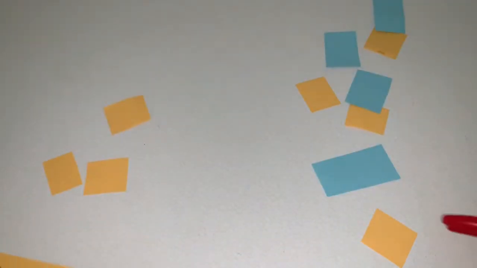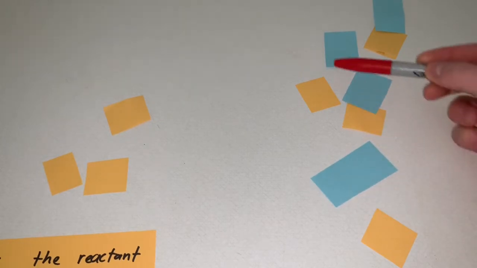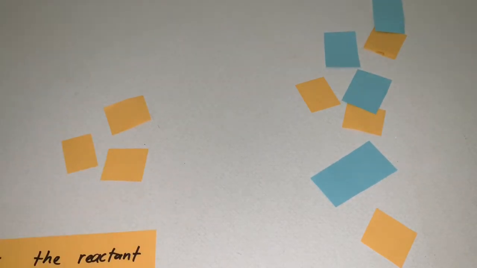So what we could say here is that our limiting reactant, or the reactant that we ran out of, was the blue reactant, and the excess reactant was the orange. And what we're gonna see is in chemical reactions, usually we're gonna have something run out before the other, and that's what's gonna stop the reaction from continuing on.